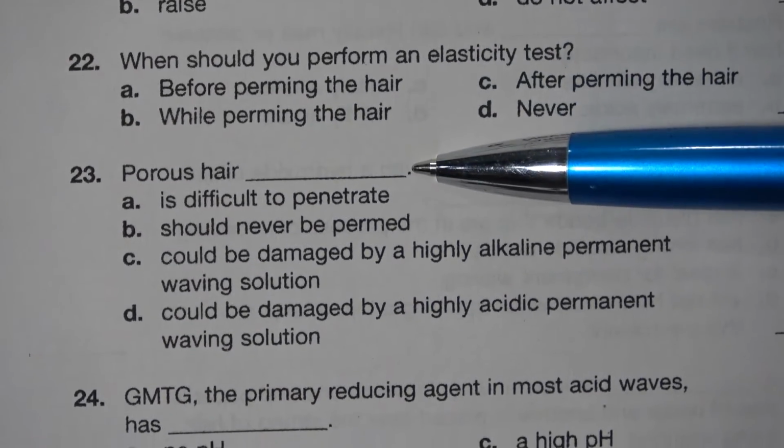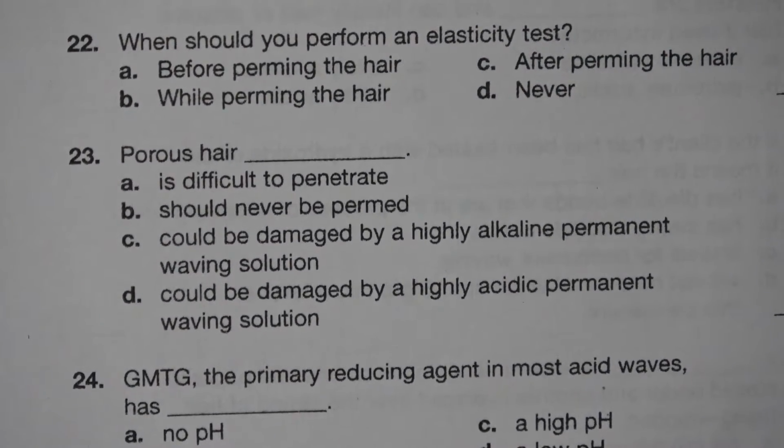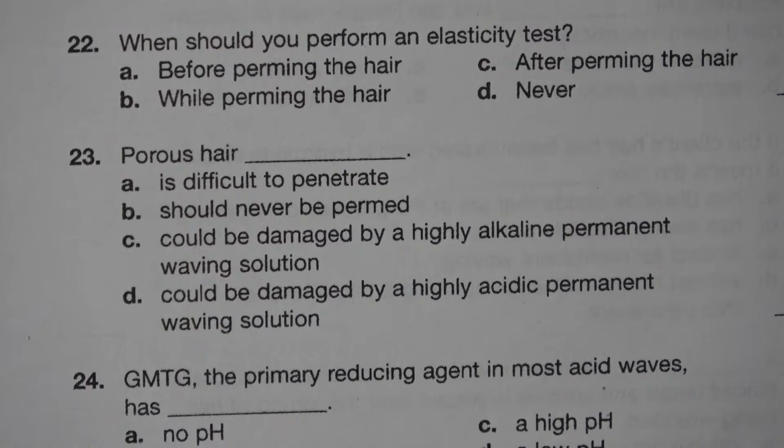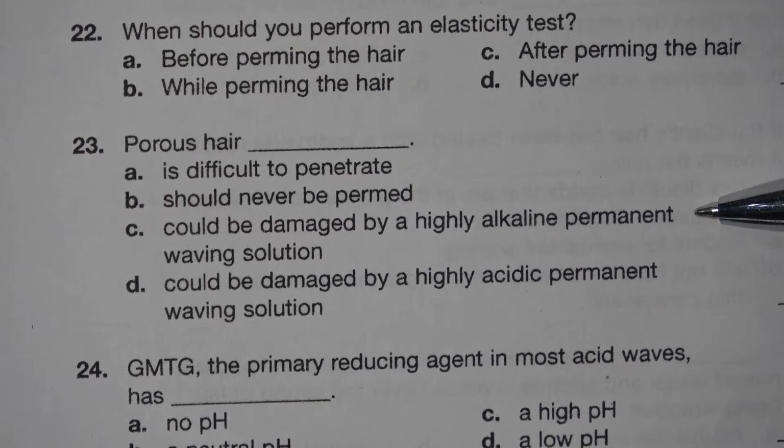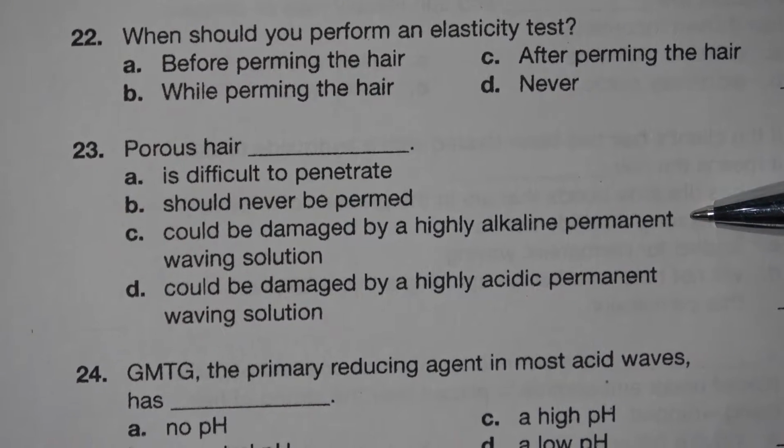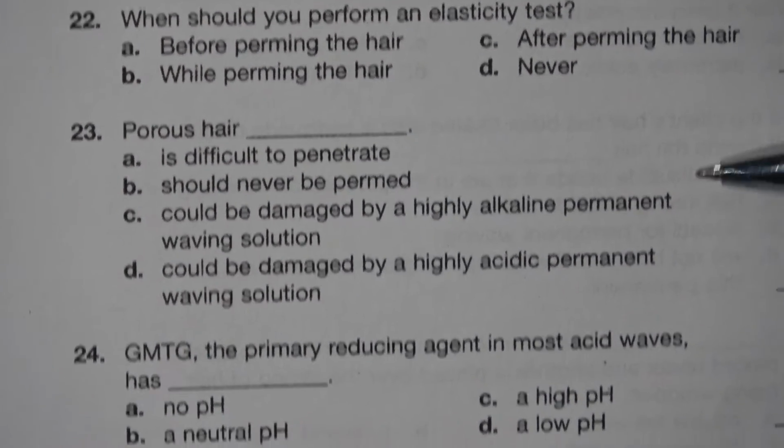Number 23. Porous hair blank. Is it A, is difficult to penetrate, B, should never be permed, C, can be damaged by a highly alkaline permanent waving solution, D, could be damaged by a highly acidic permanent waving solution? And your correct answer is C. It could be damaged by a highly alkaline permanent waving solution.